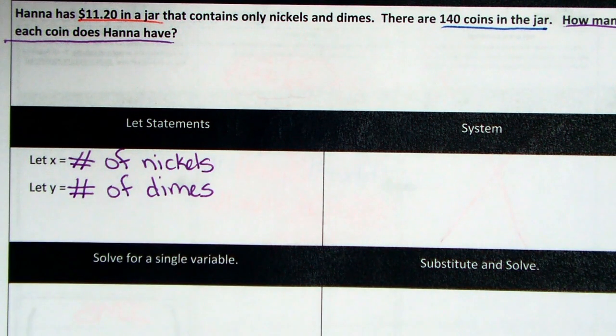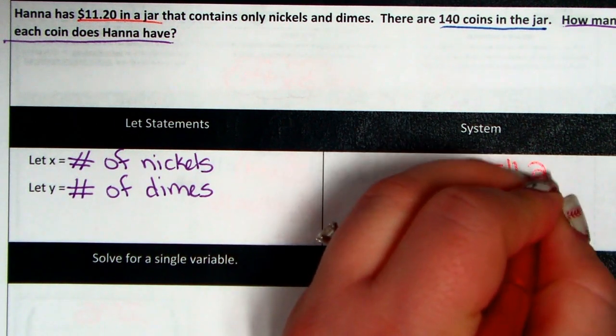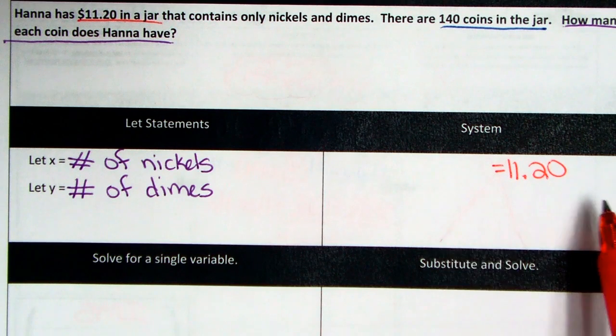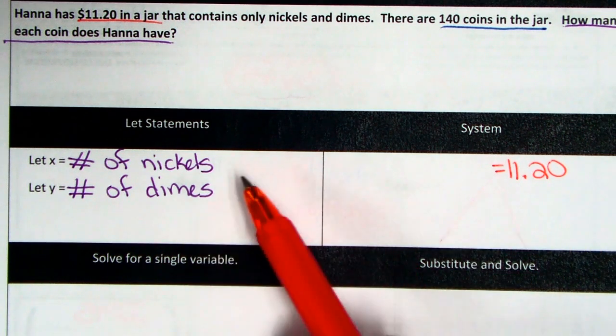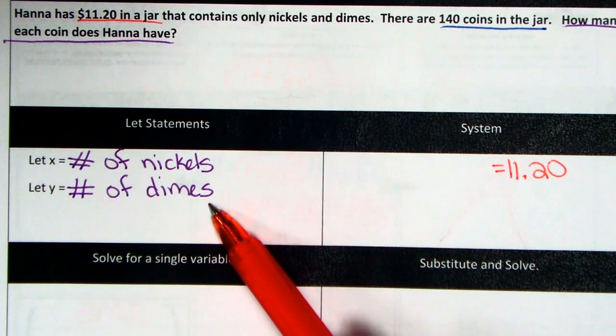So we'll set up our amount of money in the jar equation first. So we know that there's a total of $11.20 in the jar. X is the number of nickels and Y is the number of dimes. Now there's something else that's not stated in the problem, but we know about nickels and dimes that has to do with money. And that is that nickels are worth 5 cents each and dimes are worth 10 cents each.